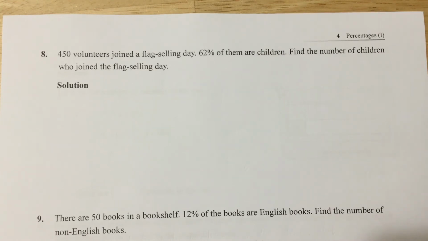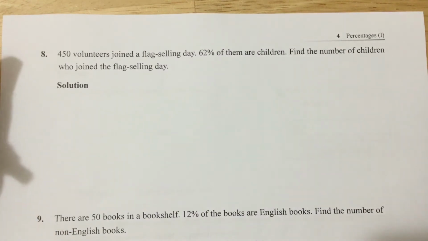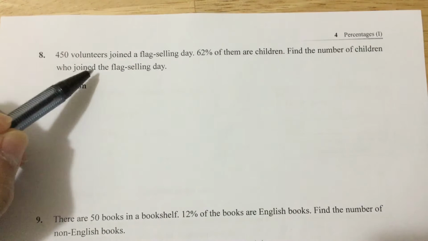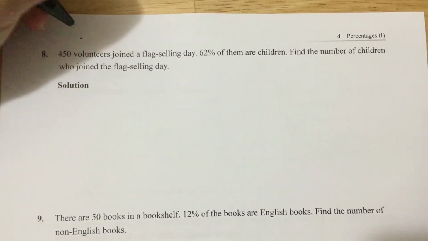Okay, if you are still not finishing this question, never mind, just pause the video and I will show the answer for you now. This time there are 415 volunteers. What's the meaning of volunteers? That means 志願者.